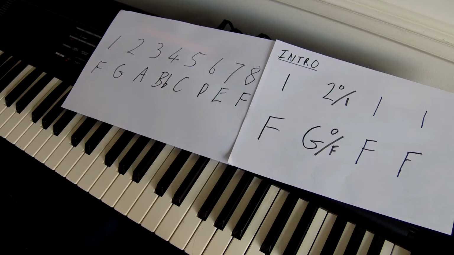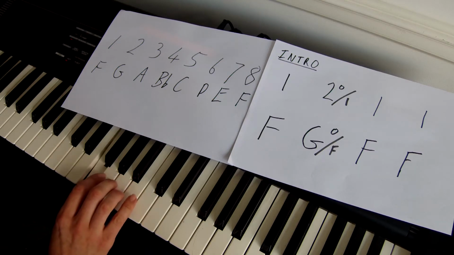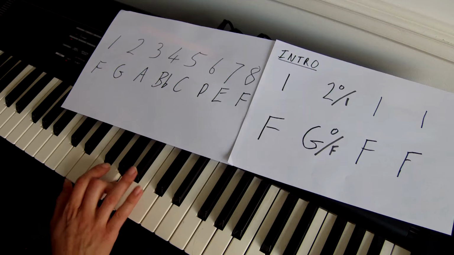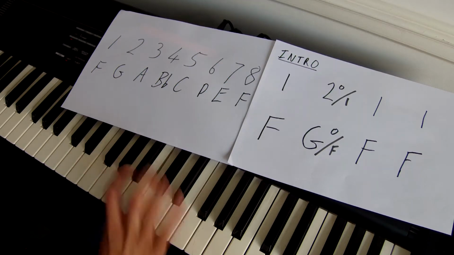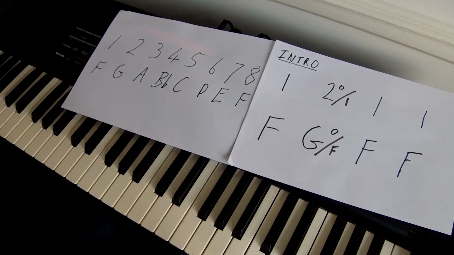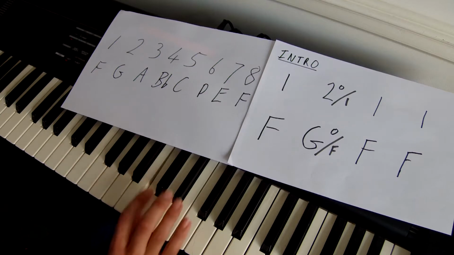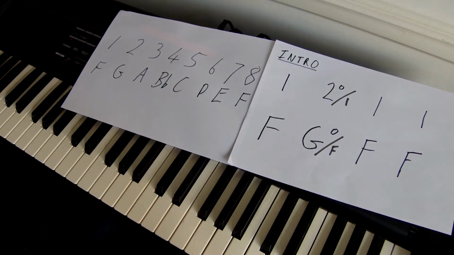Okay? Scale of F, you want to play it. Thumb, index, middle, ring. Then the thumb goes underneath to the C. There. So 4 fingers. Thumb goes underneath and another 4 fingers. Okay? That's just to show you the notes that we're going to use.